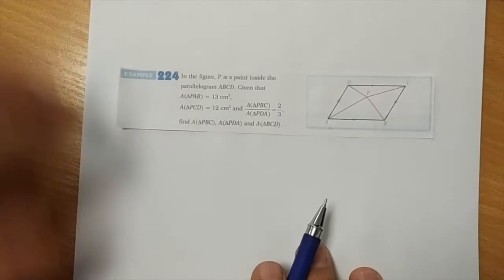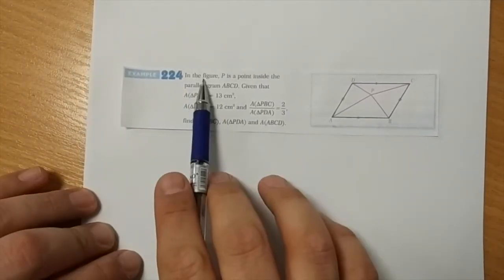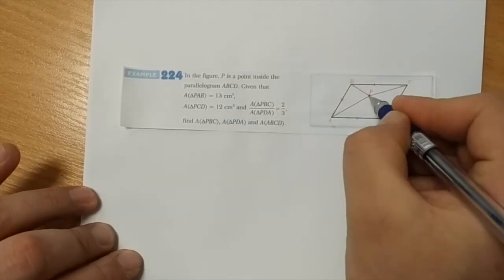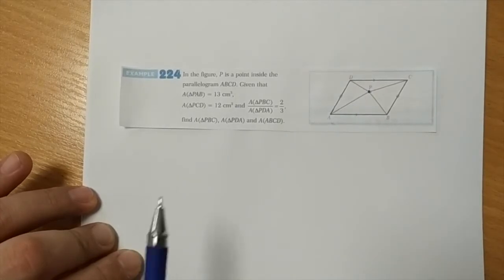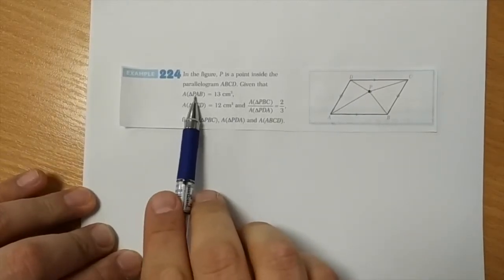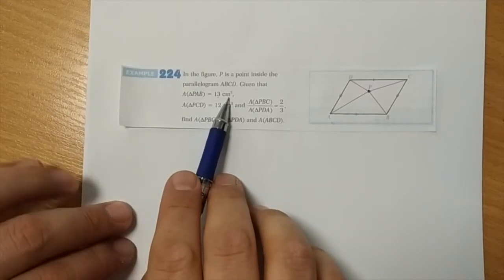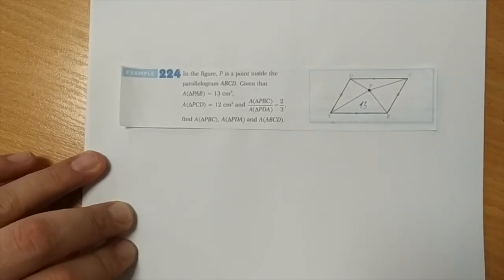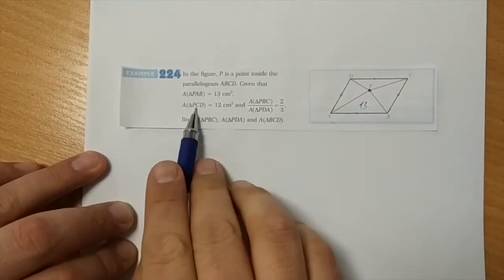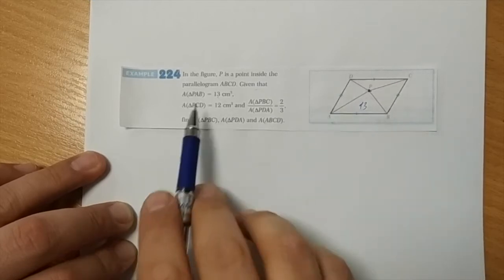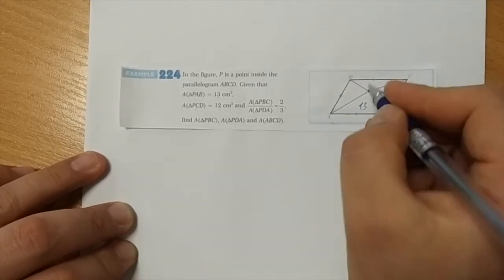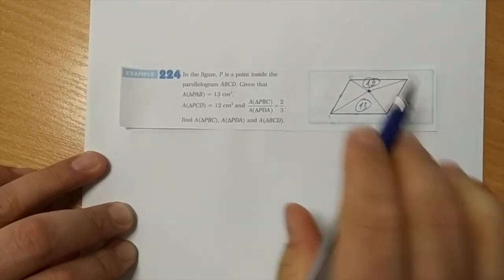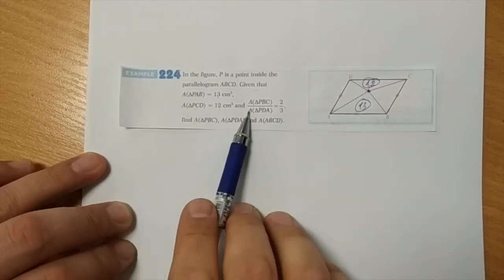Now let's solve one example from here. In the figure, P is any point inside of the parallelogram. This P is here. Given that the area of PAB is 13 centimeters squared, this is 13, and the area of PCD is 12. See, this side is 12, this side is 13. That means the opposite of this triangle.